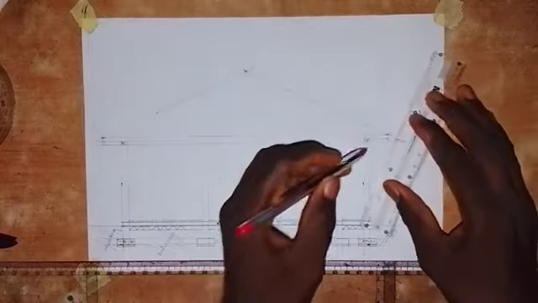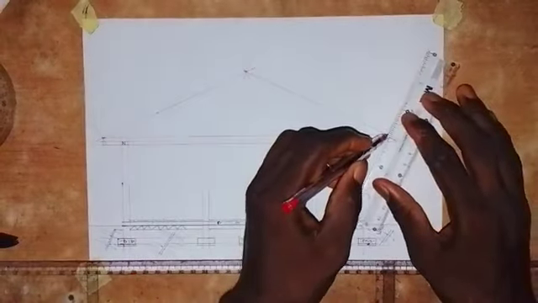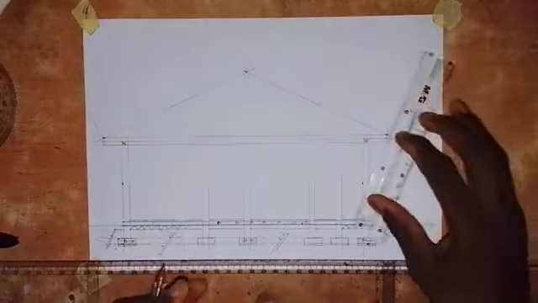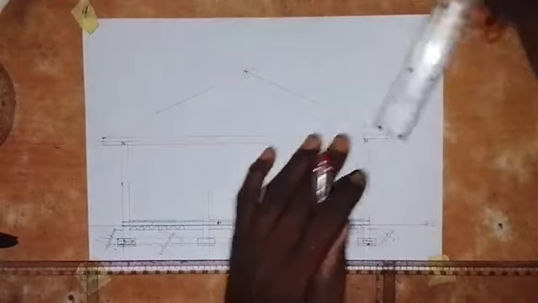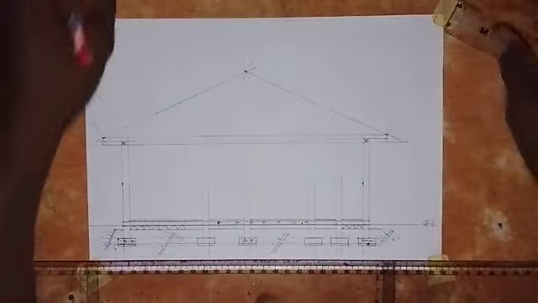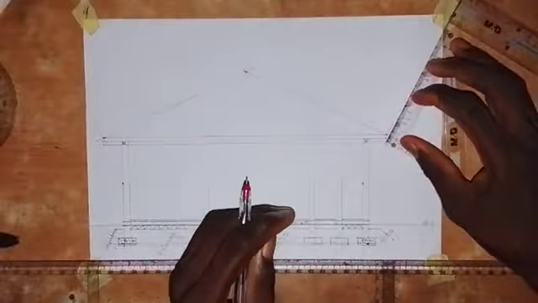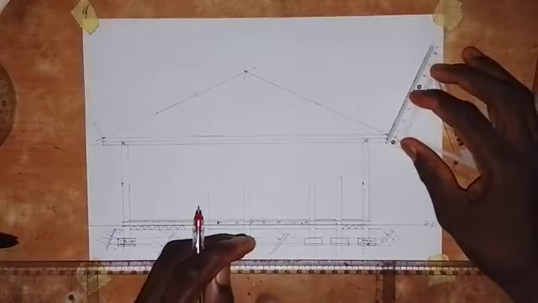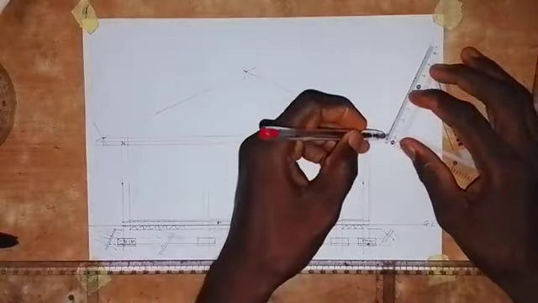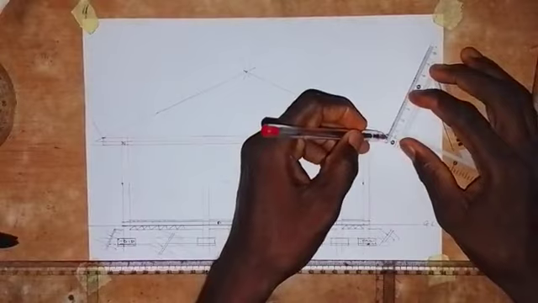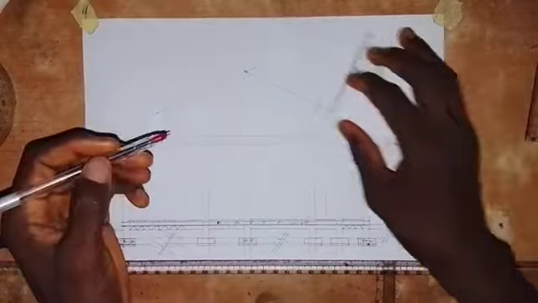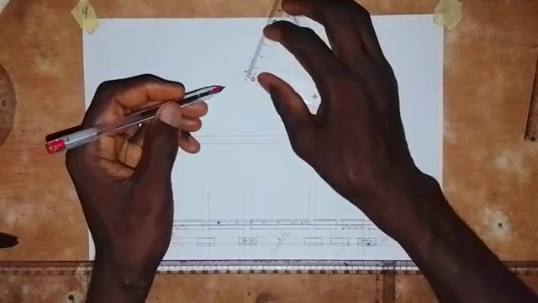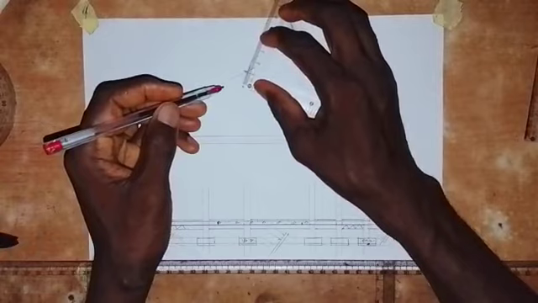Okay, so I'll be taking a measurement of 3 millimeters inward. So 3 millimeters on this. So this is 3 millimeters here. Now come up here and take 3 millimeters inward along this line.